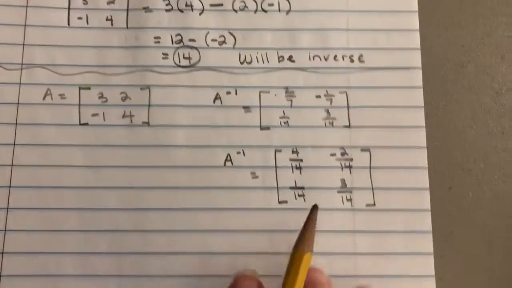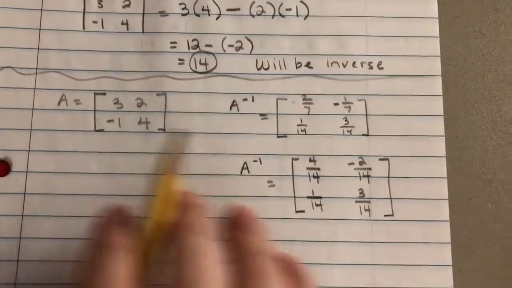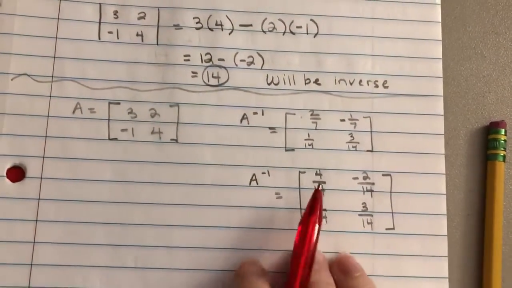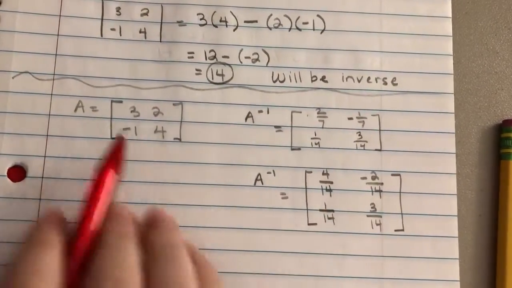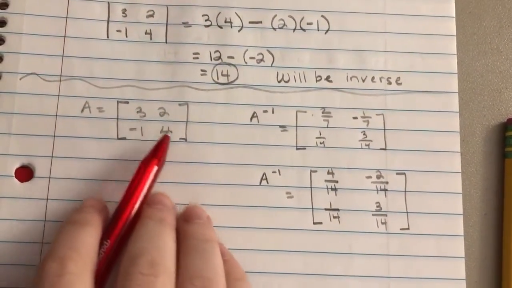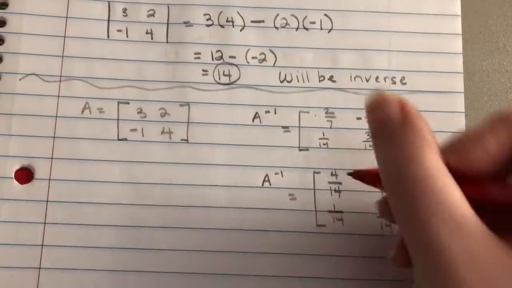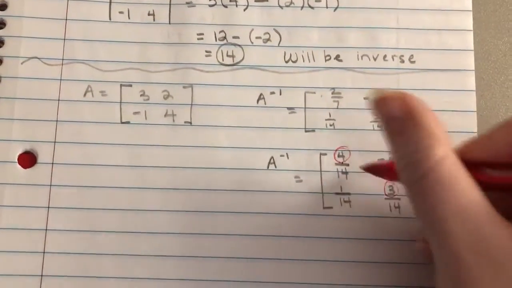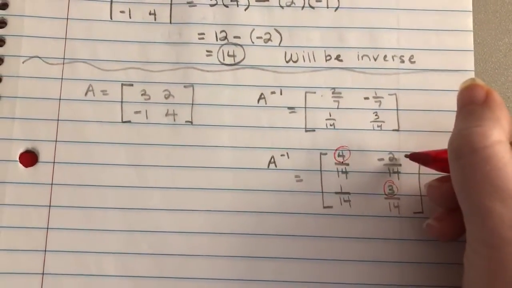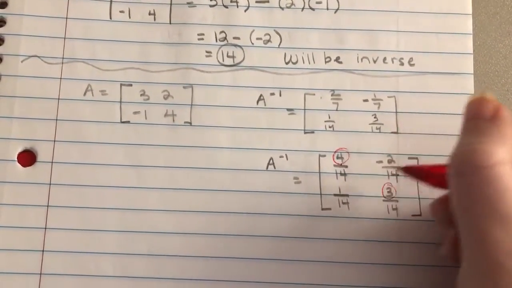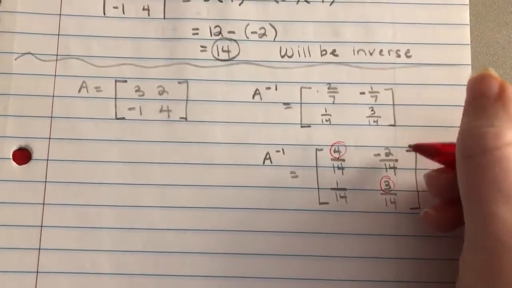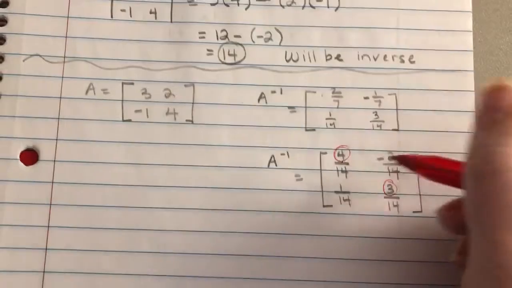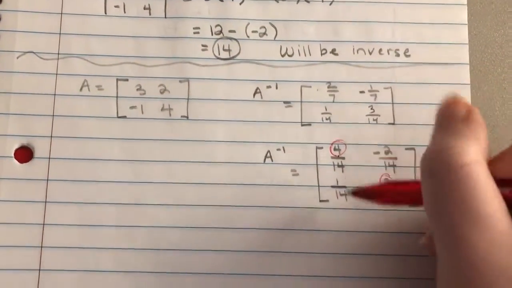But sometimes people compare this matrix, the inverse, to the original. And a lot of times what they notice is that the 4 and the 3 almost seem like they flip-flop spaces. So now I have a 4 here, and I have a 3 here. So it almost seems like they flip-flop spaces. And I still have 2 here, and I have a 1 here, but they're the opposite sign. So where I previously had 2, now it's negative. Where I previously had 1, it's negative. But then every single number is divided by the 14.